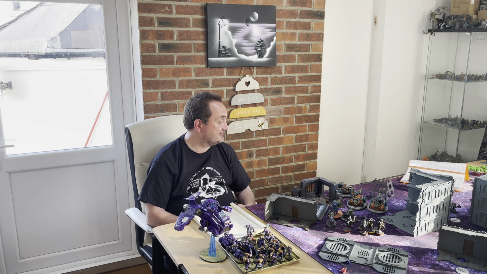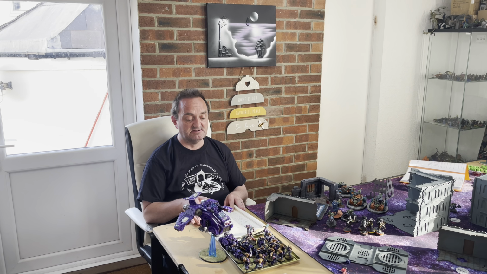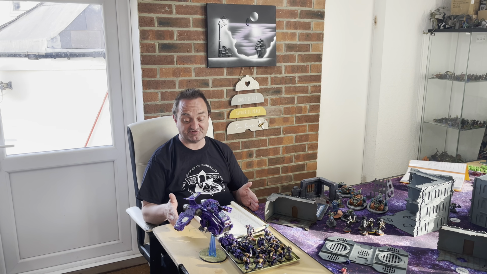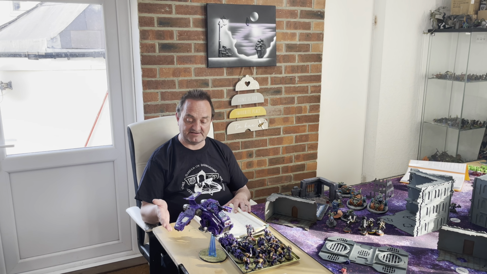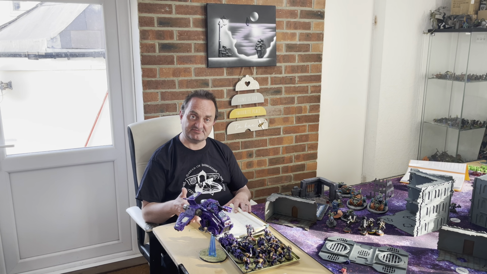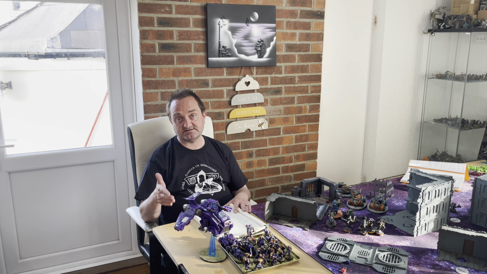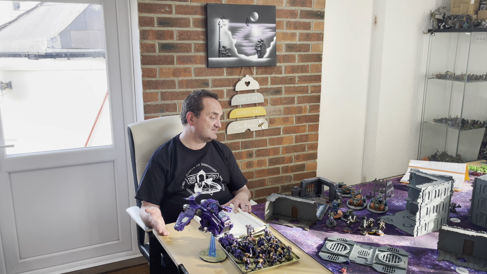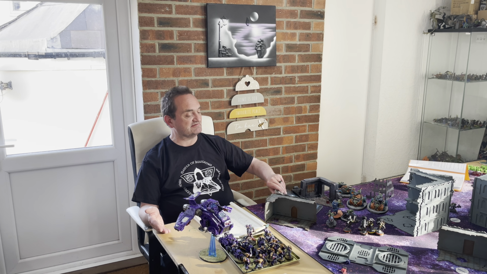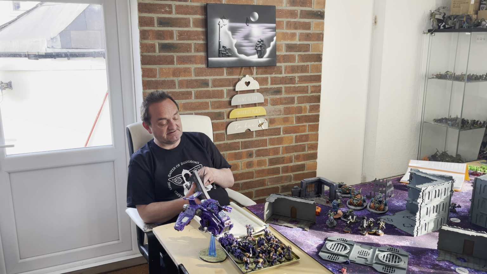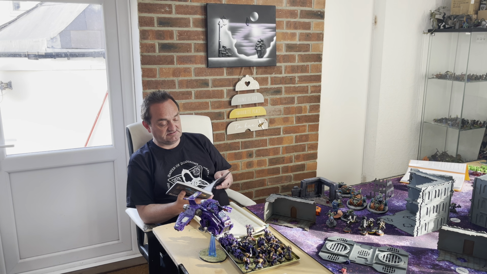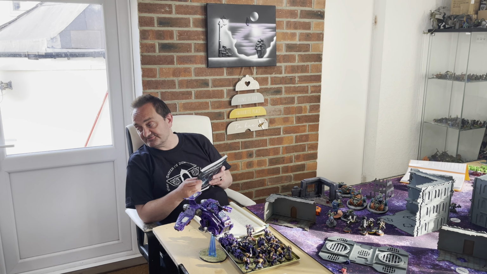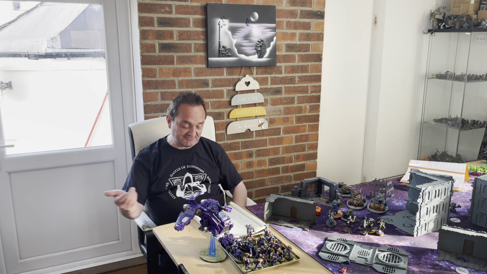So if you're playing, there are specific point sizes for certain games. Combat Patrol is 500 points, Incursion is 1000 points, Strike Force is 2000, and I can't remember the third one. I very rarely play it. Strike Force and Incursion are the two I normally play, and then you've got one at 3000 points.